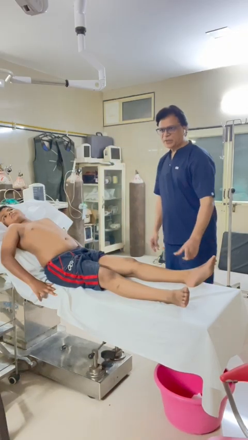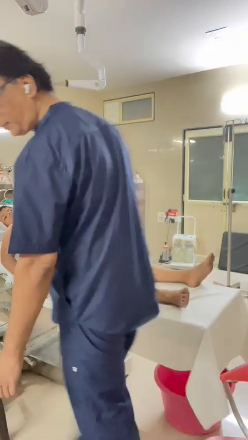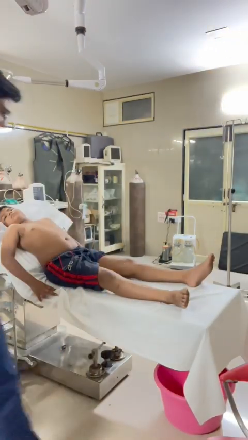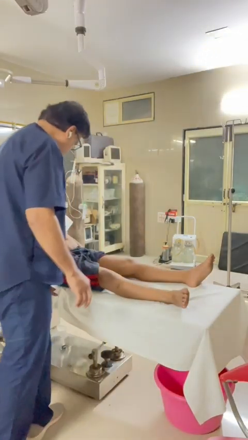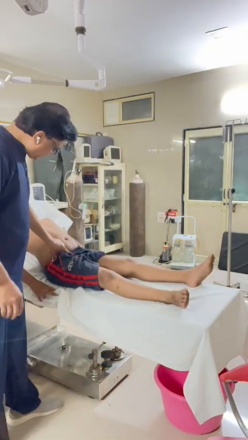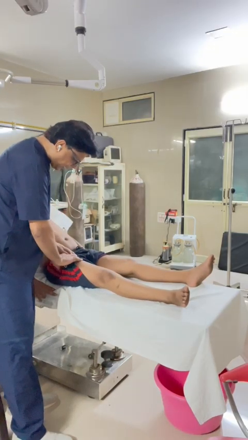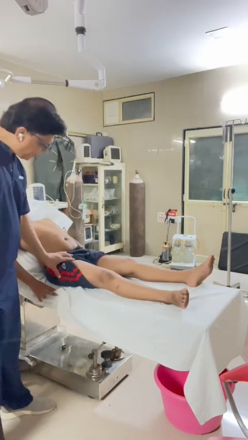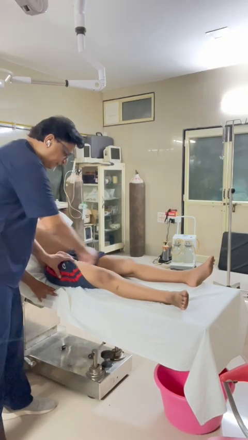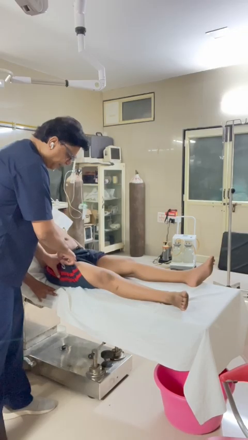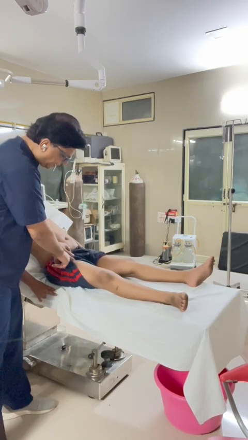So after the palpation, I will do some special tests. So what to do in this special test is that this is the anterior spine, this is the pubic tubercle. You have to palpate the femoral artery, and medial to the femoral artery is the femoral vein. So at the junction of the great saphenous vein and the femoral vein, 2 to 3 centimeters below the pubic tubercle.